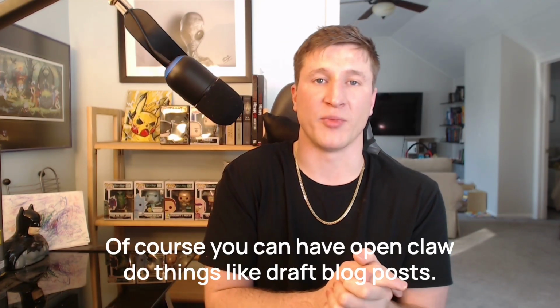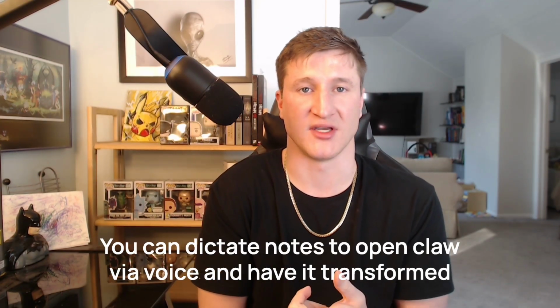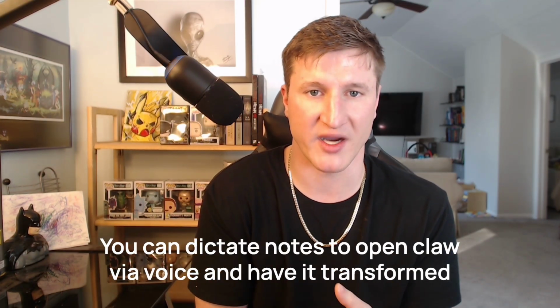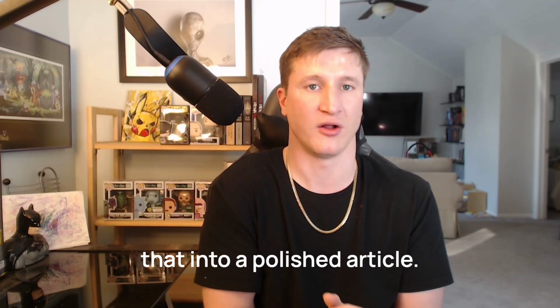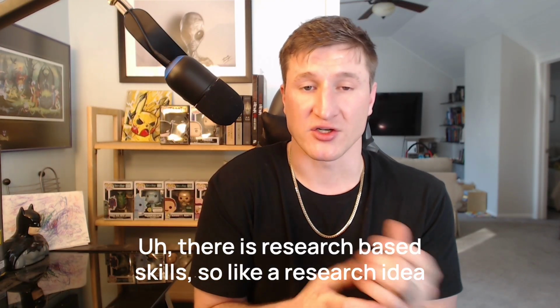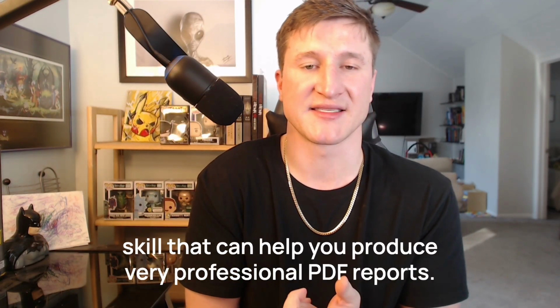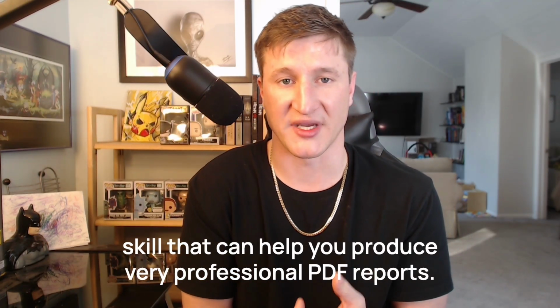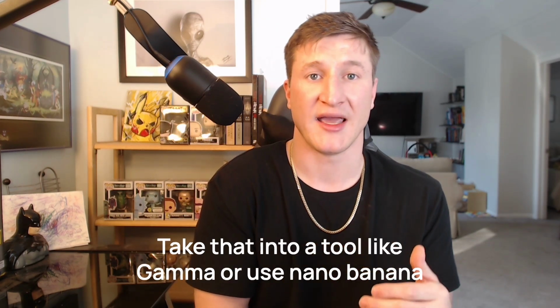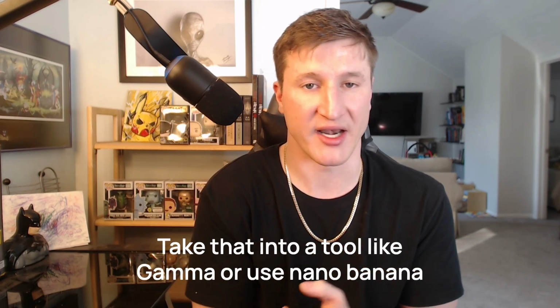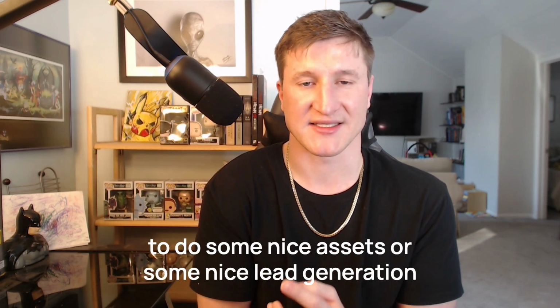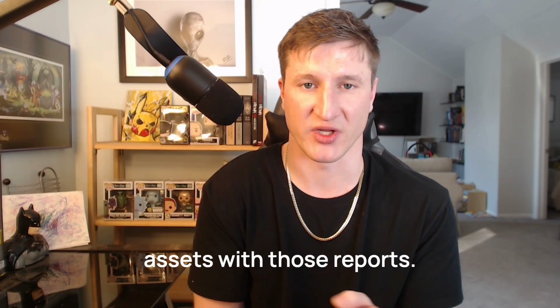Of course, you can have OpenClaw do things like draft blog posts. You can dictate notes to OpenClaw via voice and have it transform that into a polished article. There is research-based skills, so like a research idea skill that can help you produce very professional PDF reports. Take that into a tool like Gamma, or use Nano Banana to do some nice assets or some nice lead generation assets with those reports.